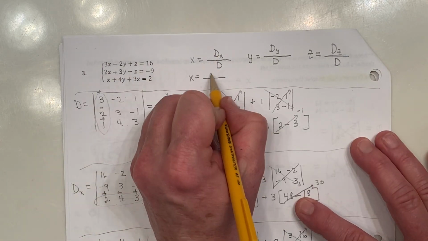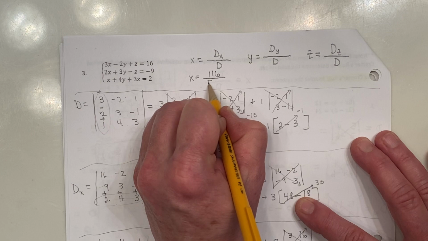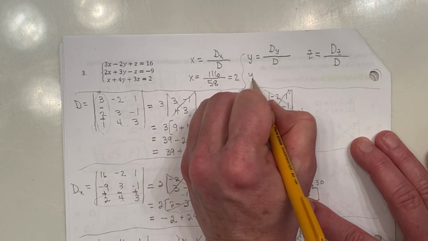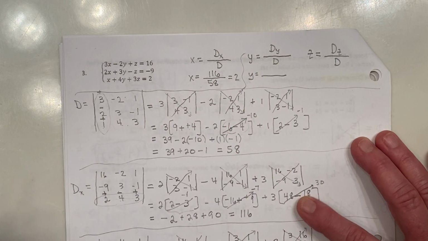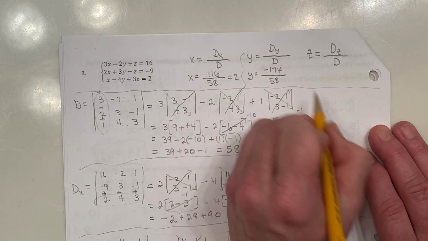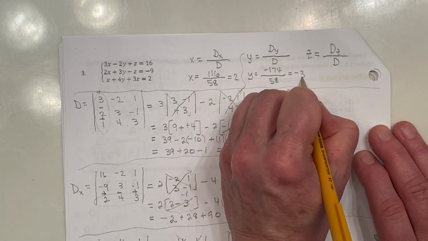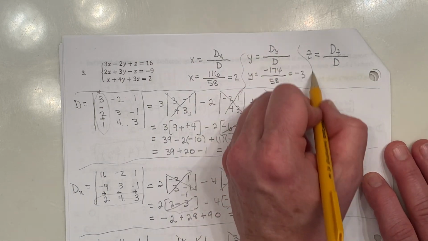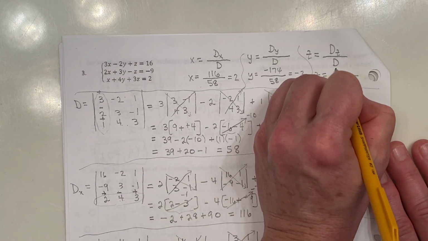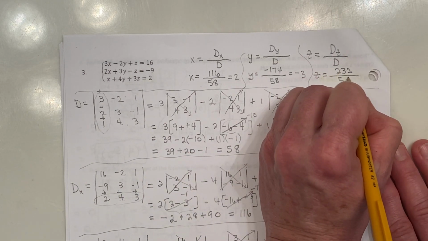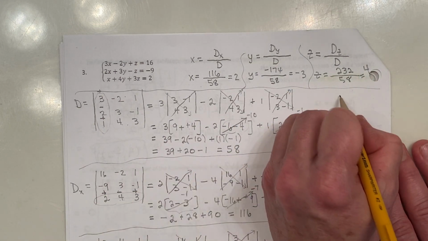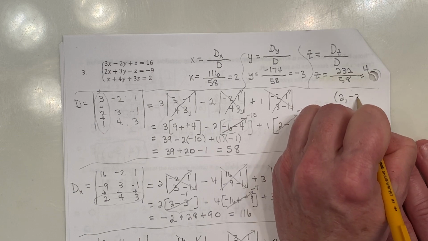So d subscript x is 116, and this denominator is 58. So that's equal to exactly 2. Okay, now for here and here, d subscript y was -174, and we're dividing by 58. And I believe that's going to be exactly -3. And then finally, d subscript z was 232 divided by 58. And I want to say that's exactly 4. All right, so to record our answer, it'd be 2, -3, 4.